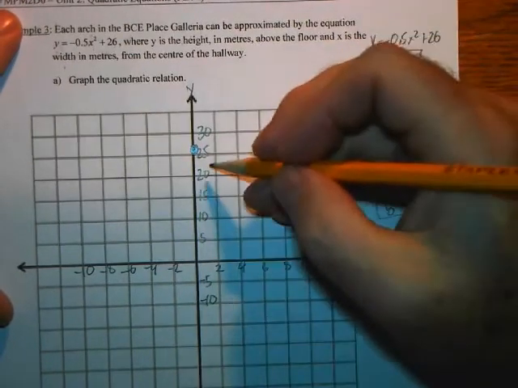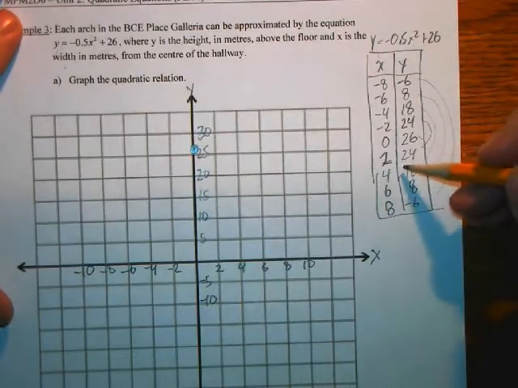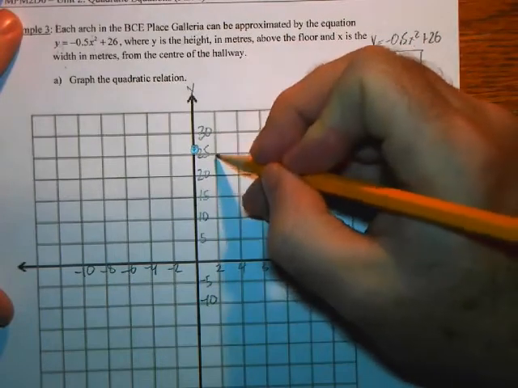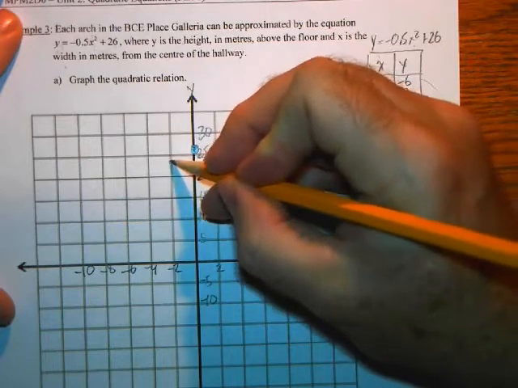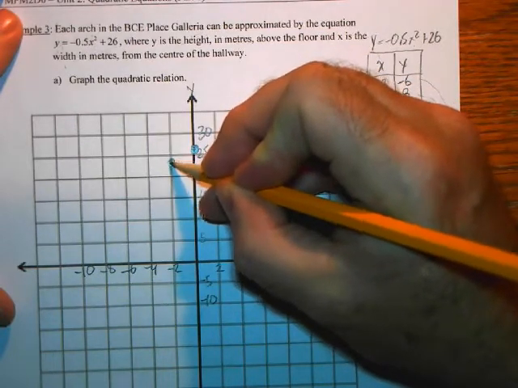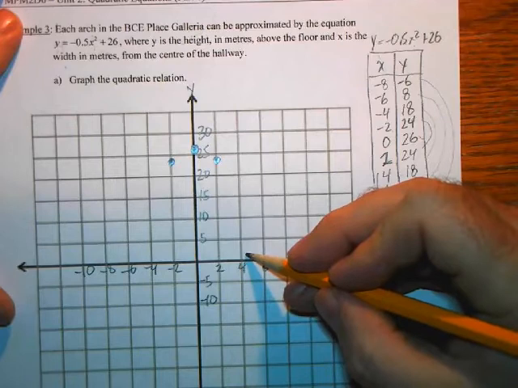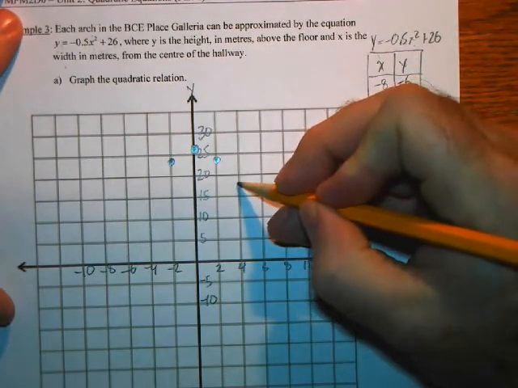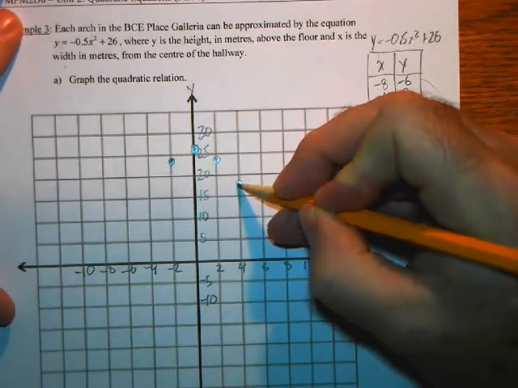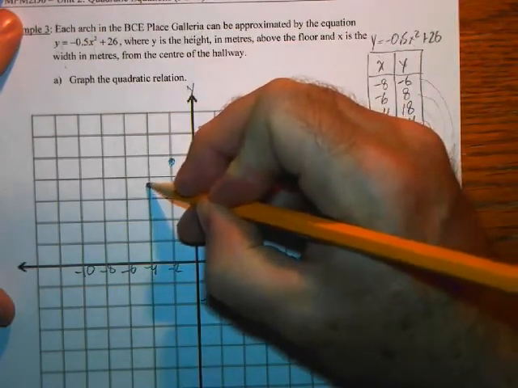Then I'll start doing the other points. At 2, I've got 24, and I've also got 24 over here. We call those mirror points. And then at 4, I've got 18. That's about here, and a mirror point over here.